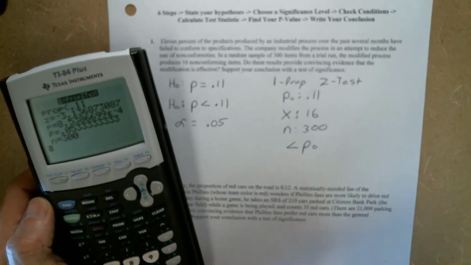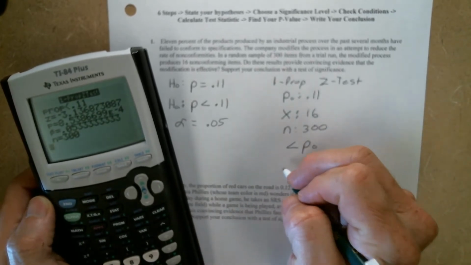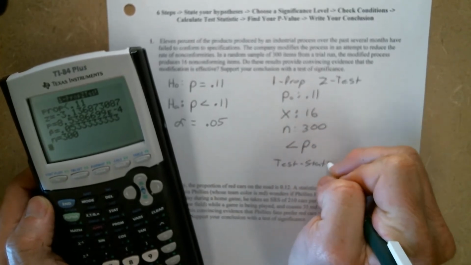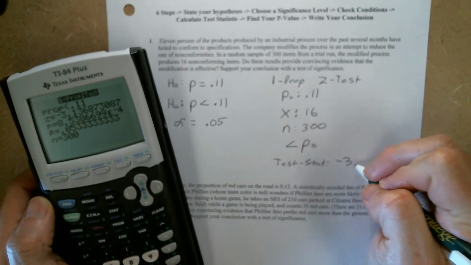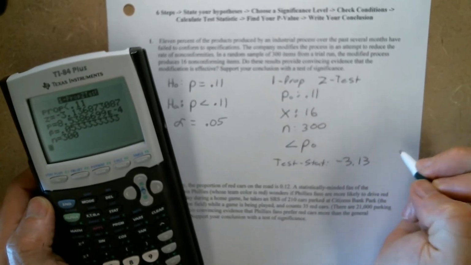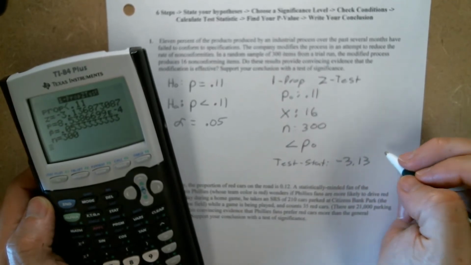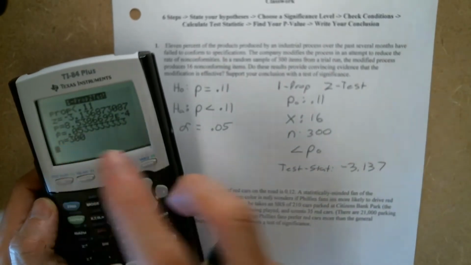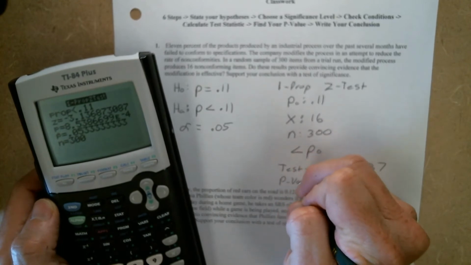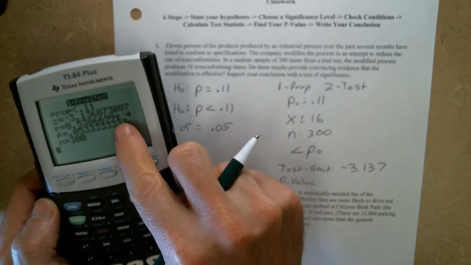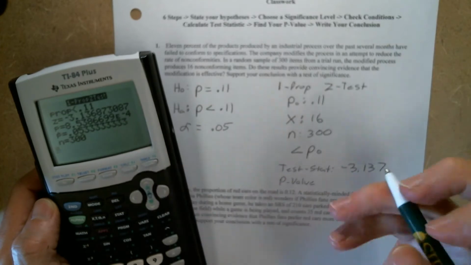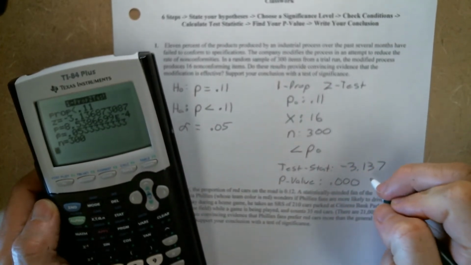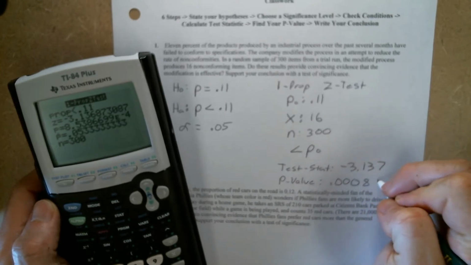Now when we do that, we get a test statistic. Our test statistic from this result is negative 3.137. We get a p-value. Be careful with this p-value because there is an e there. So this is actually 0.000854.